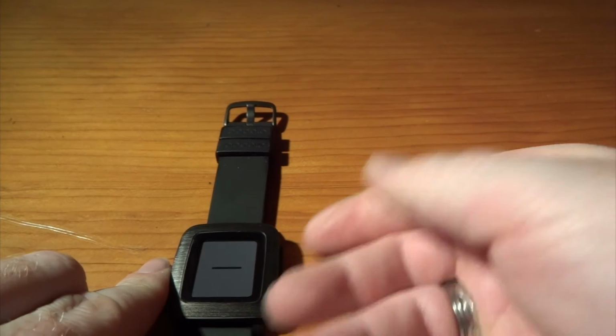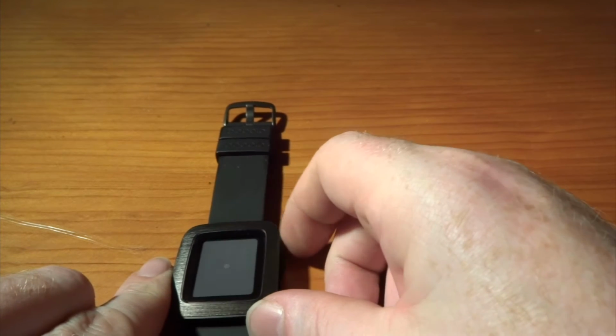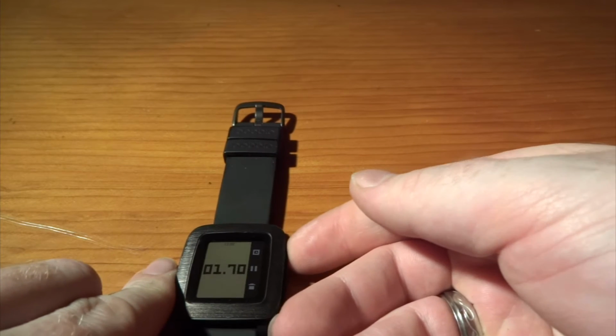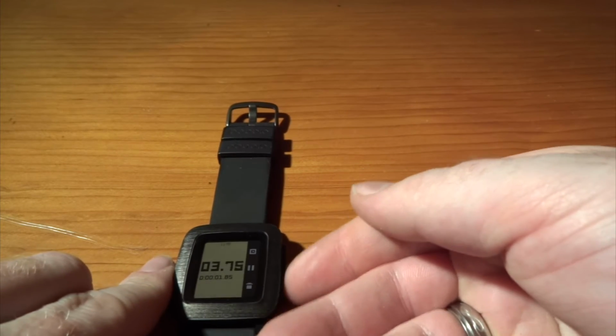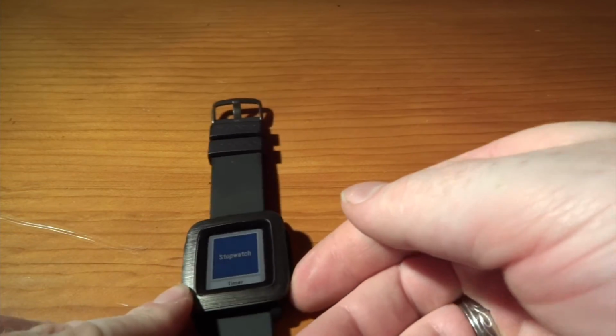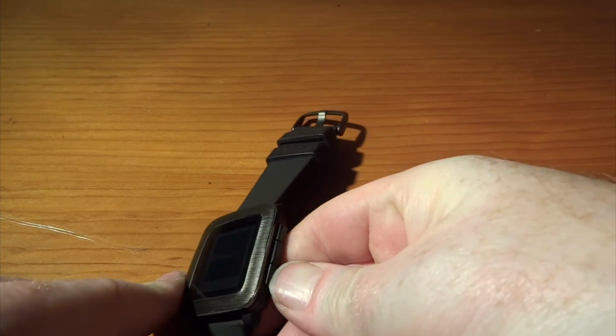Stopwatch, fairly straightforward. It is just a stopwatch, and you can set it to go. You can lap time, and you can erase everything. Fairly straightforward. Timer, more of the same, really.